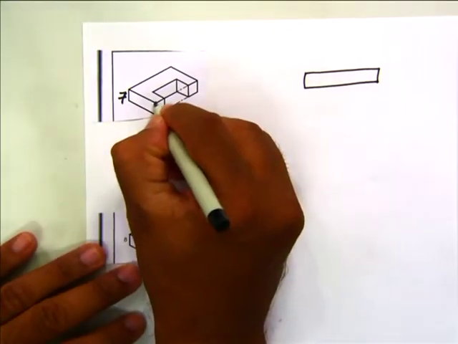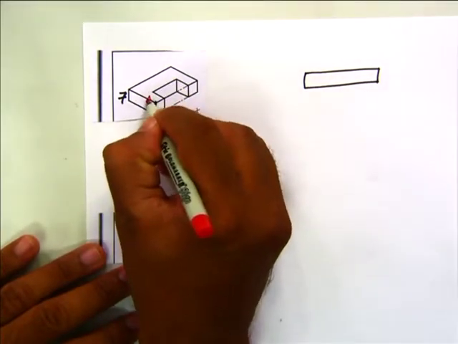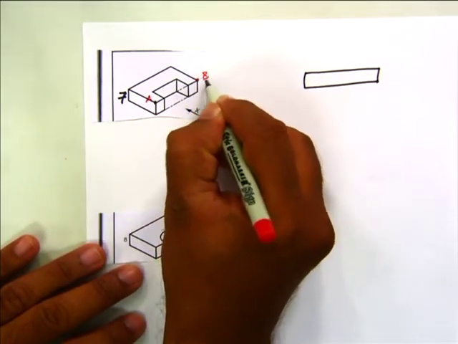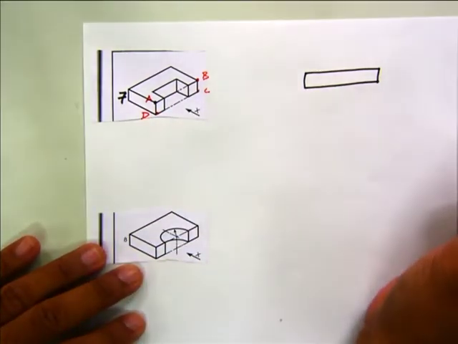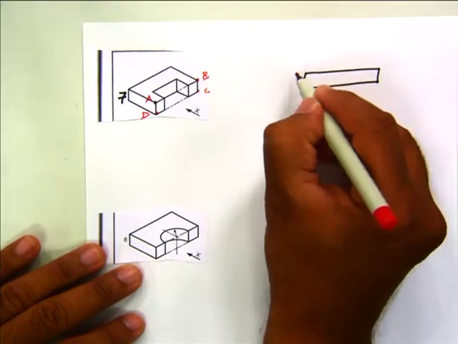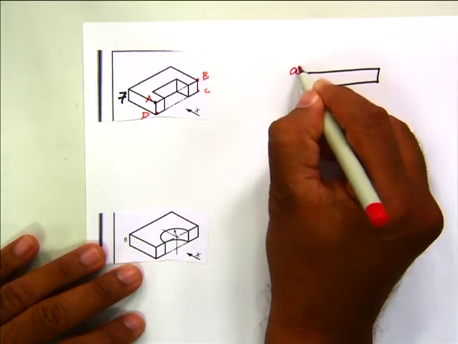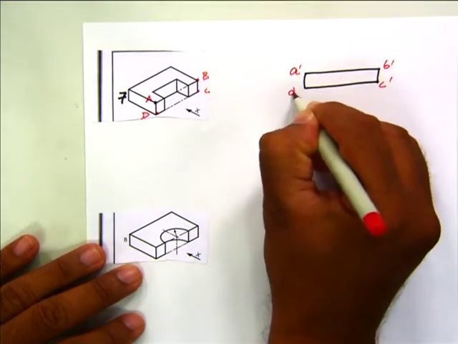Suppose if we give the points here A, B, C, D. So in front view we are getting this A dash, B dash, C dash and D dash.